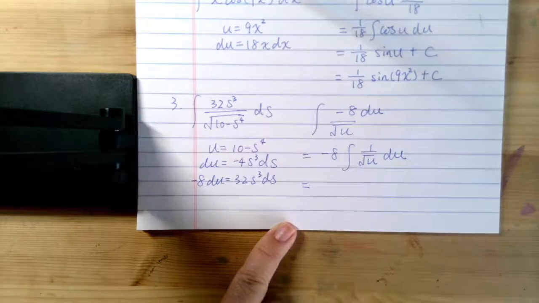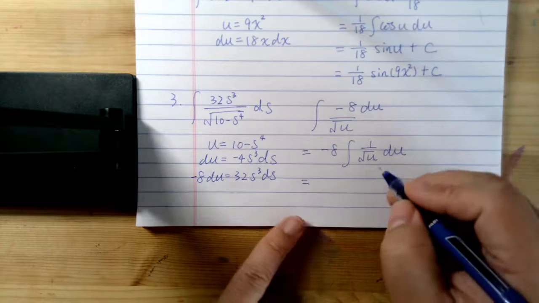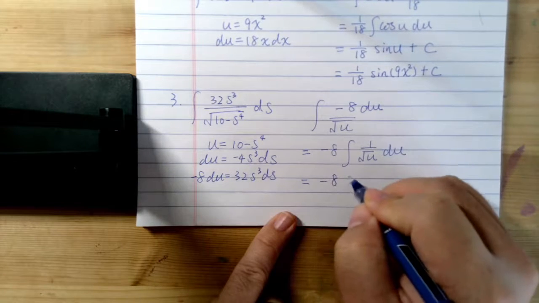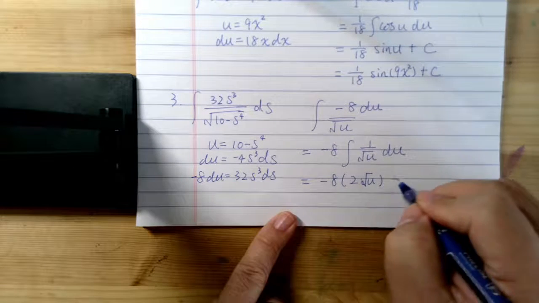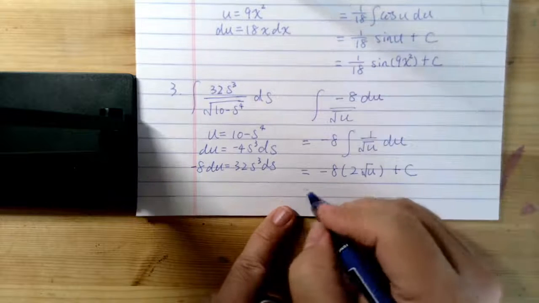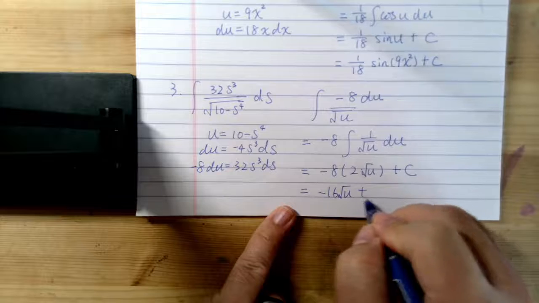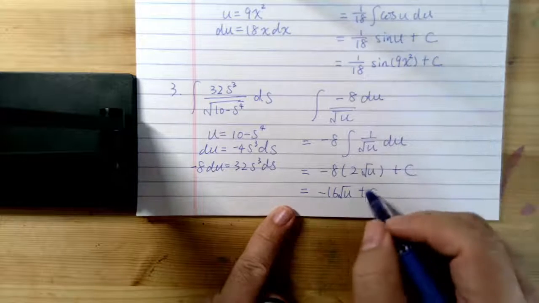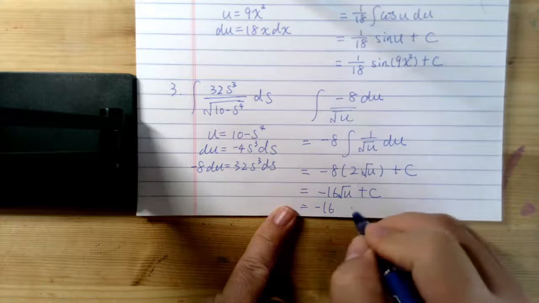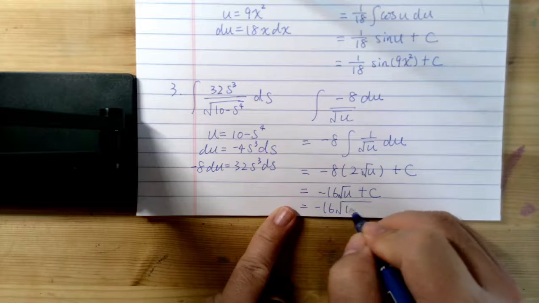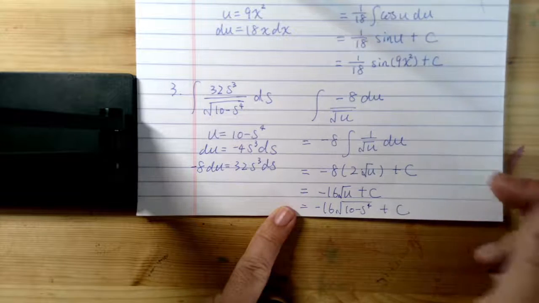And the antiderivative of 1 over square root of u is 2 times square root of u, plus a constant c. So it turns out this gives us negative 16 square root of u plus constant c. Of course, we can substitute u back, which gives us negative 16 square root of 10 minus s to the power 4, plus constant c, and then we're done.